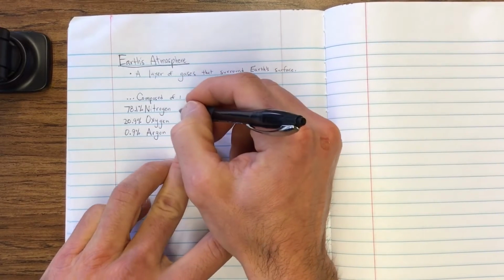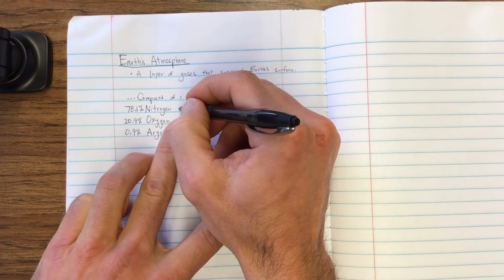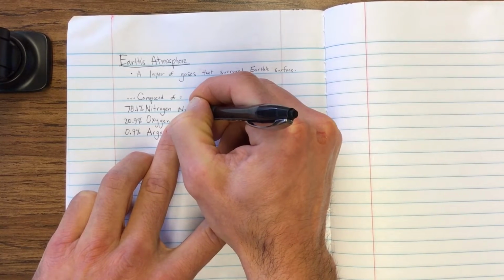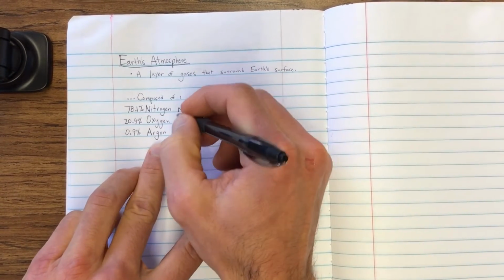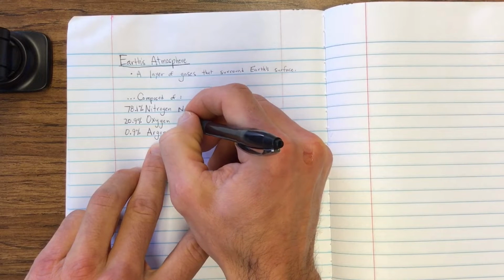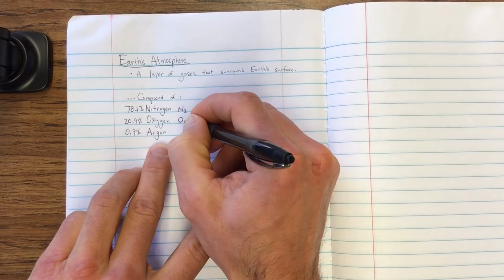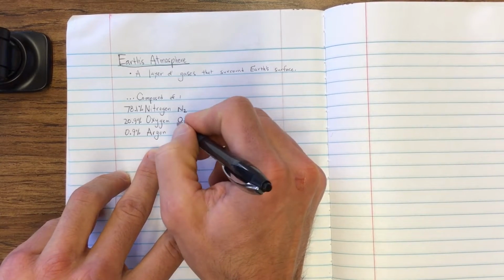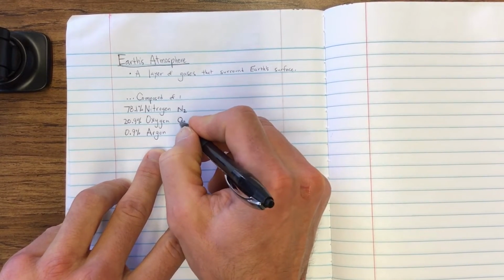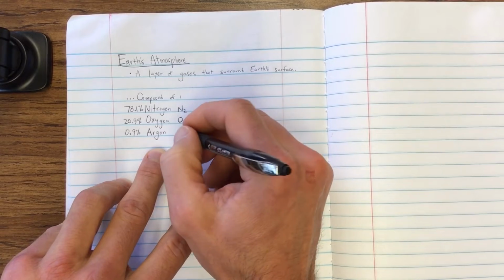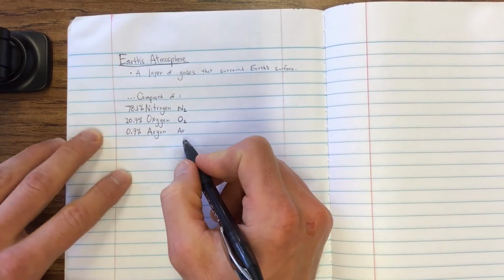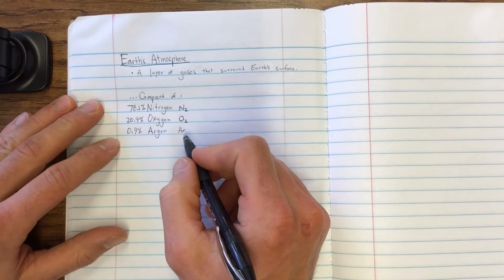Now, let's write what the chemical formula for nitrogen would be. Nitrogen is going to be two nitrogen atoms that are attached together, and so we'd write N2 because there's two nitrogen atoms. Oxygen, interestingly enough, is very similar, where there's two oxygen atoms that are connected and bonded together, and that is an oxygen molecule, so we do O2 because there's two of them. Argon is just simply an element by itself that's floating in our atmosphere in the gas form.